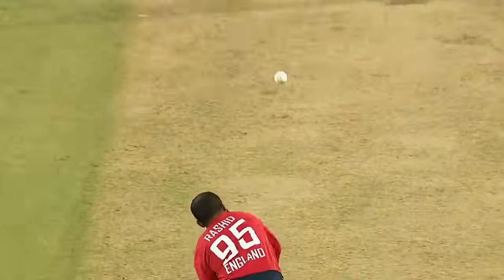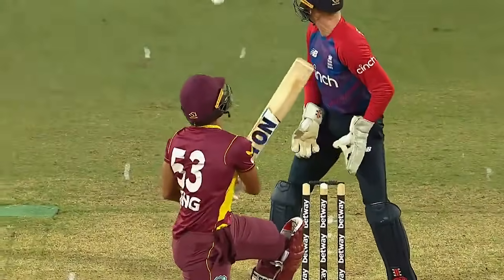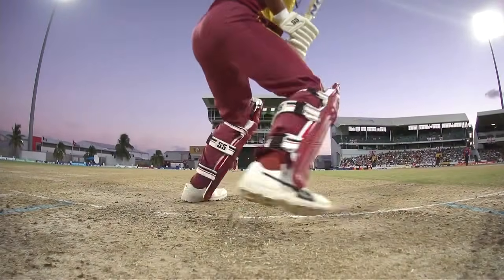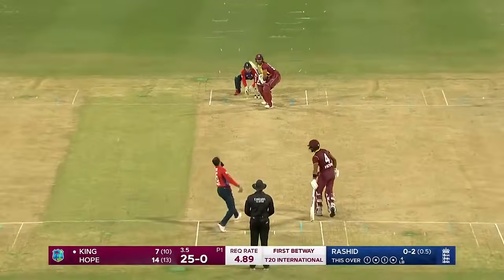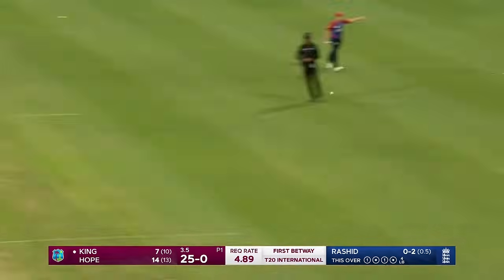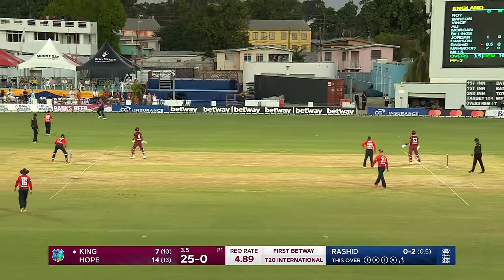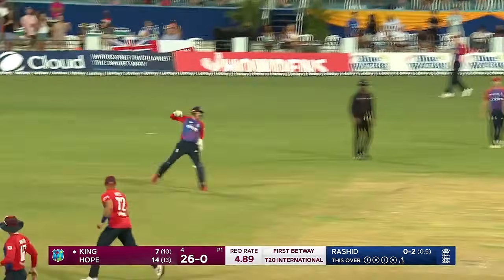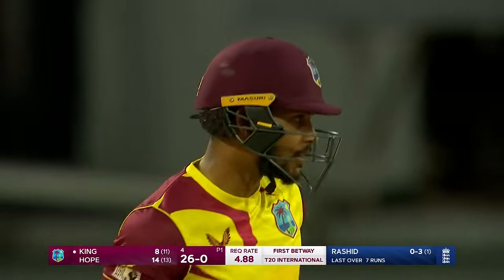Oh yes. Across the stumps, off the sweep. Missed the ball completely, off to the boundary for 4 byes, going down the leg side. I wonder if King picked that. Faces a lot of spin over in Guyana. But at the end of the over, 7 runs from it from Rashid. 26 without loss.